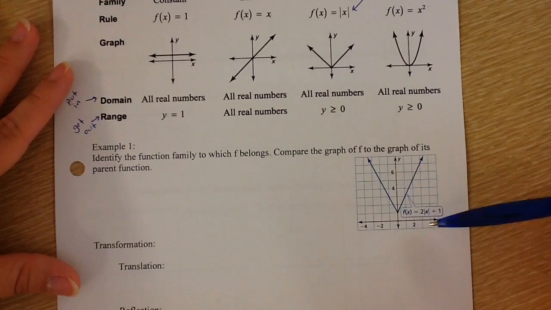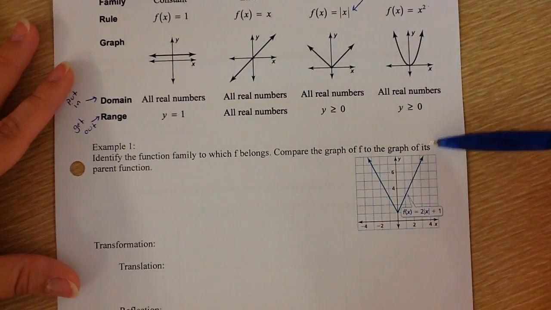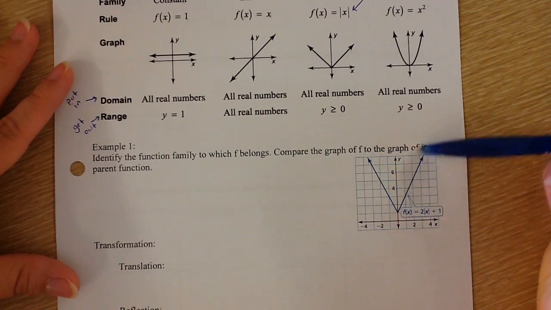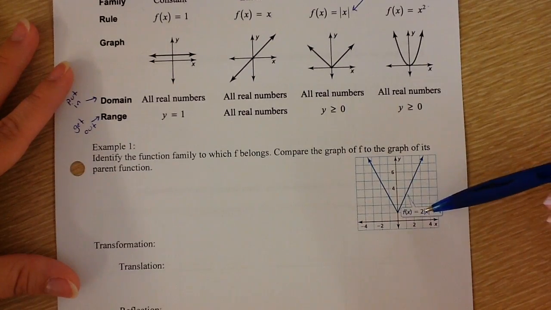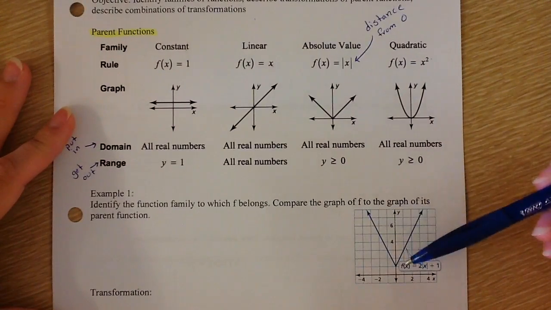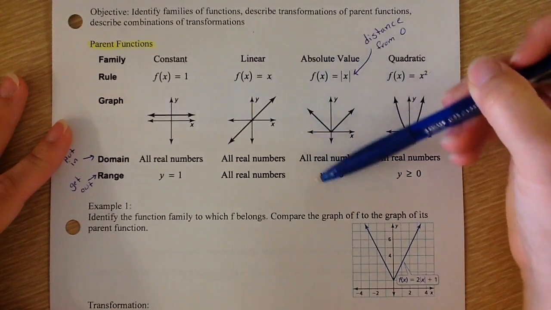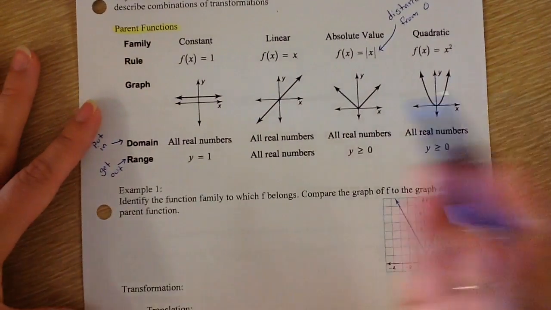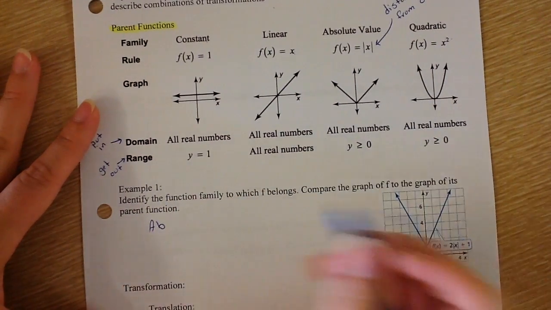So let's look at this function. We're given the graph, but then we're also given the equation, f of x equals 2 times the absolute value of x plus 1. It has that absolute value in it. Its function looks a lot like the absolute value function, so it belongs to the absolute value family.